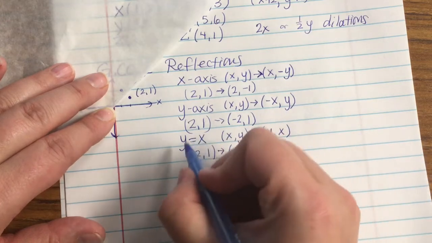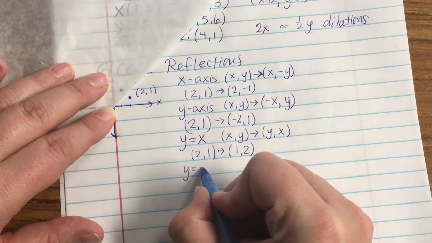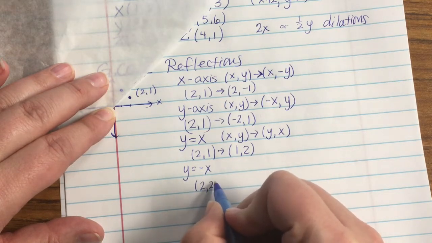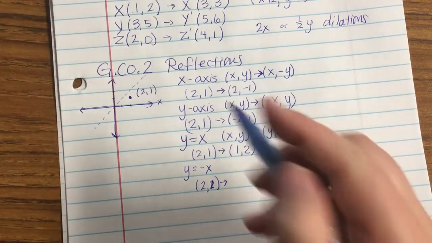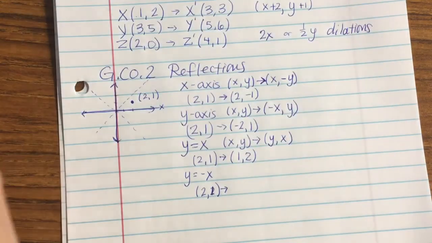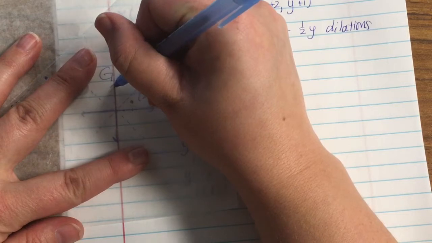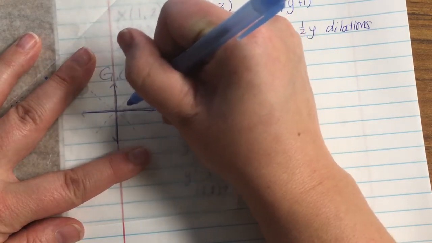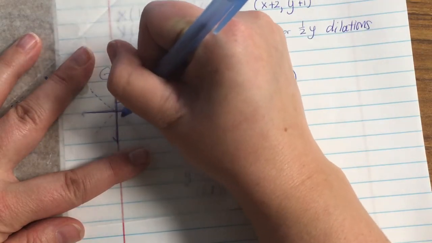Here's another one. If I had the line y equals negative x, I'd take my point 2, 1. Negative x is this way. Here's my axes, here's my point 2, 1, and here's my diagonal line.